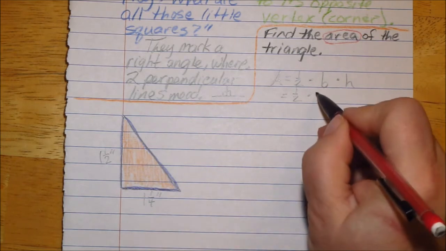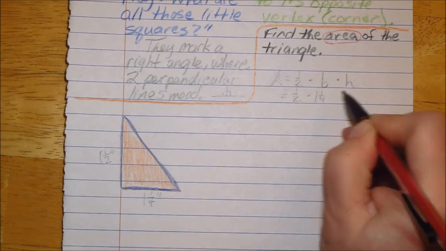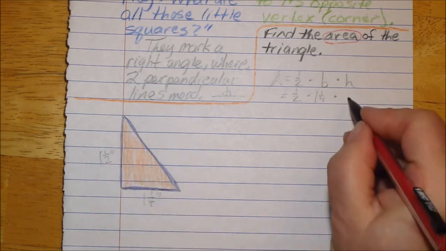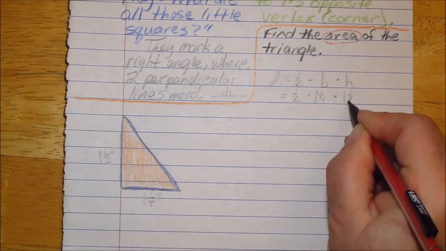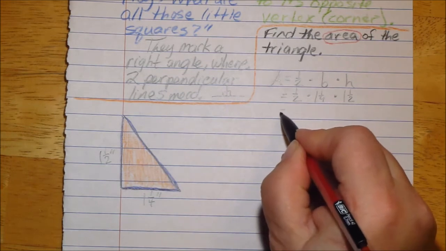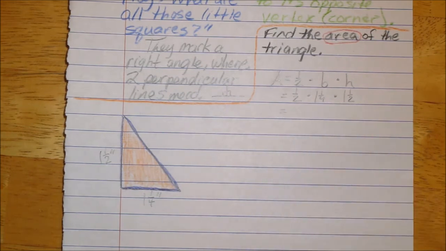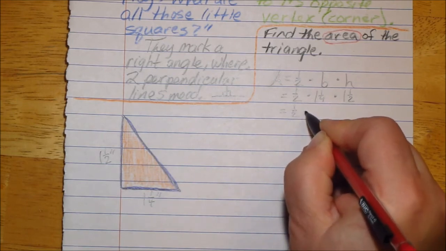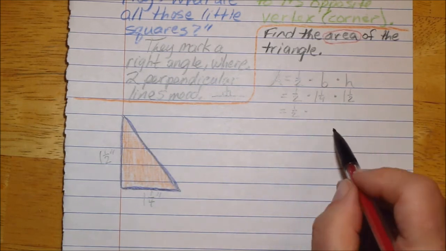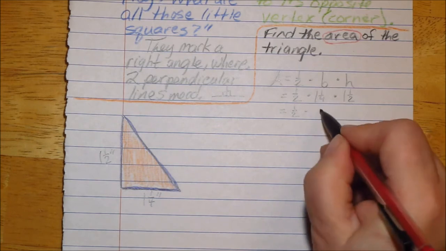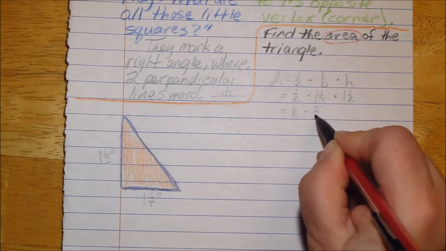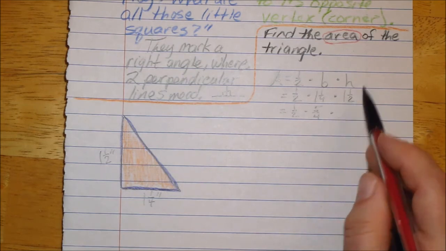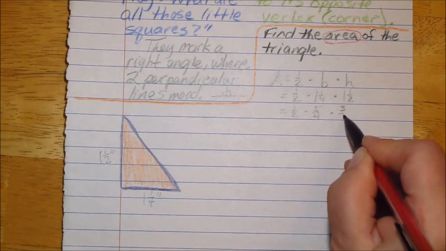My base is 1 and 1/4, times my height is 1 and 1/2. Okay. Now I know that I cannot multiply those as mixed numbers, so I have to copy these down here on the next line as improper fractions. So 4 times 1 is 4, plus 1 is 5 over 4. 2 times 1 is 2, plus 1 is 3 over 2.